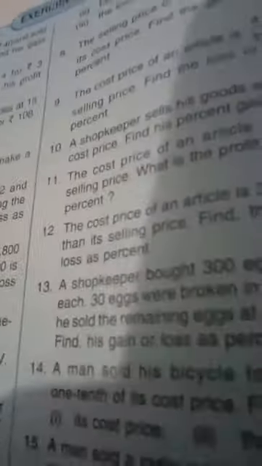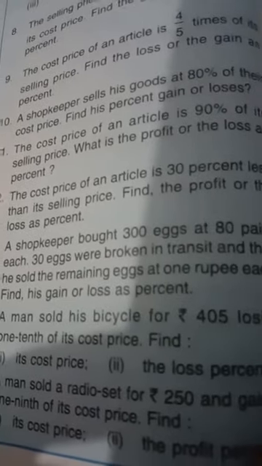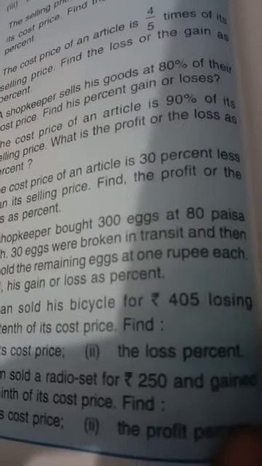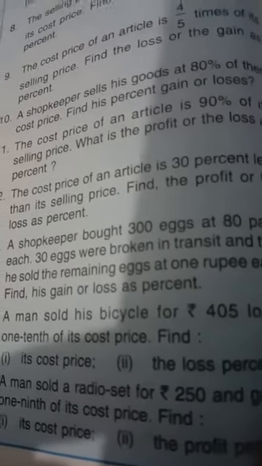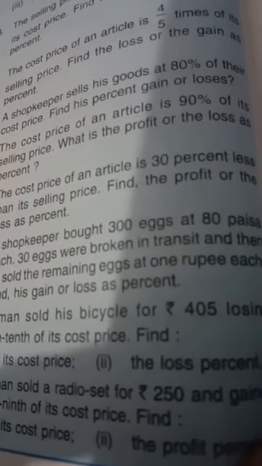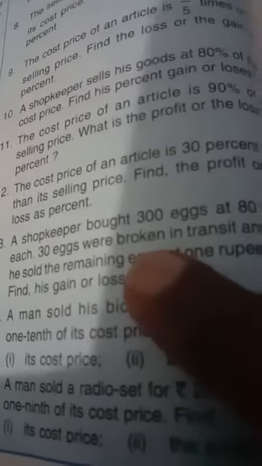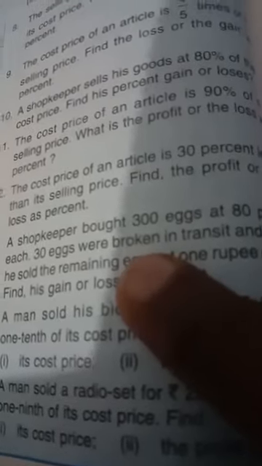Understand? A shopkeeper bought 300 eggs at 80 paisa each. 30 eggs were broken in transit, and then he sold the remaining eggs at 1 rupee. So first it is given the cost of 1 egg. Then we want to find the cost of 300 eggs. Then broken eggs 30. Now remaining eggs are 300 minus 30.